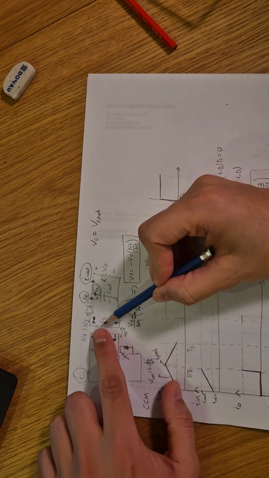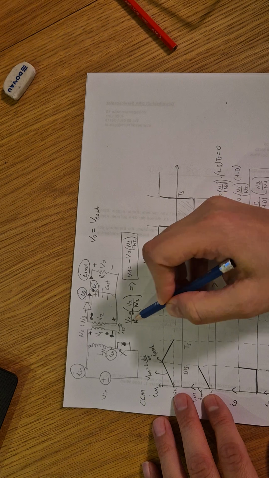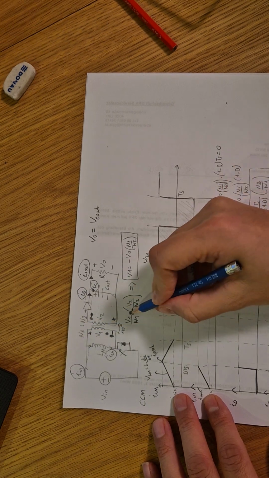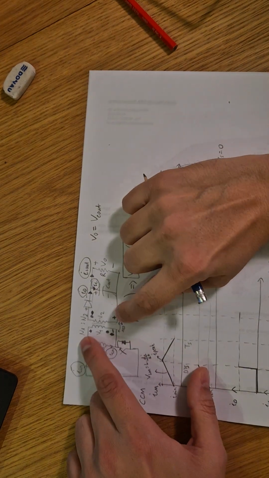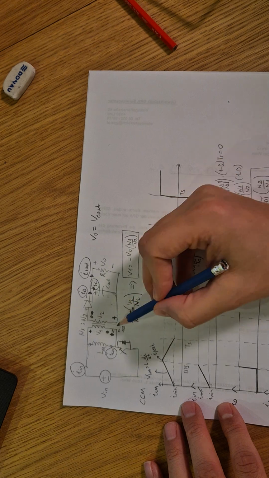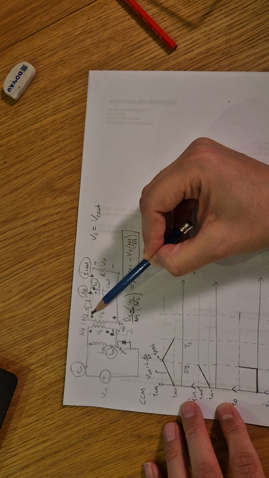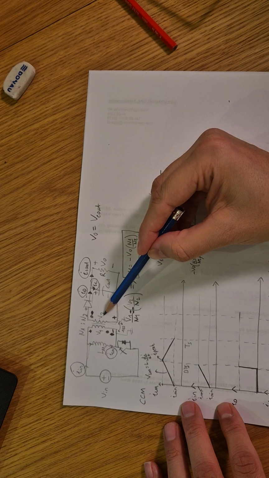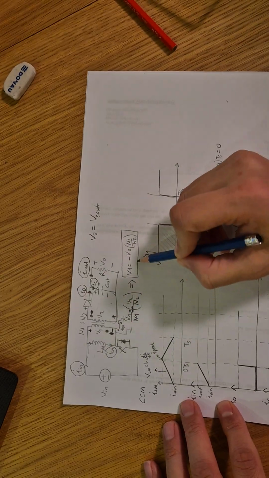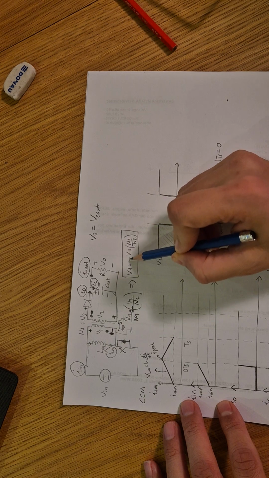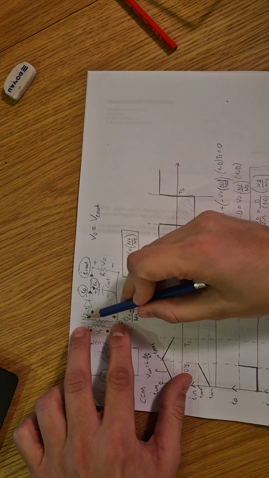And the secondary voltage here, as we know, the primary voltage divided by the turns ratio of the primary side should equal minus the secondary side voltage divided by the secondary side turns ratio, because they are 180 degrees phase shifted.